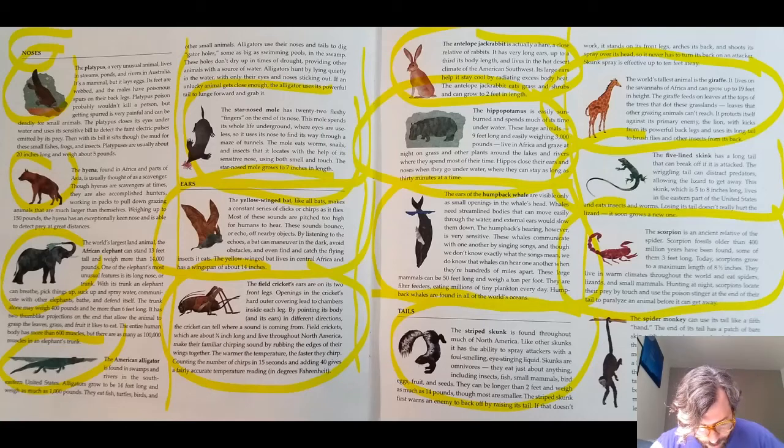They live in warm climates throughout the world and eat spiders and lizards and small mammals. Hunting at night, scorpions locate their prey by touch and use the poison stinger at the end of their tail to paralyze an animal before it can get away.